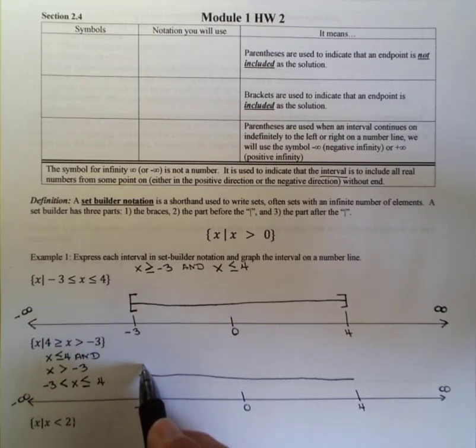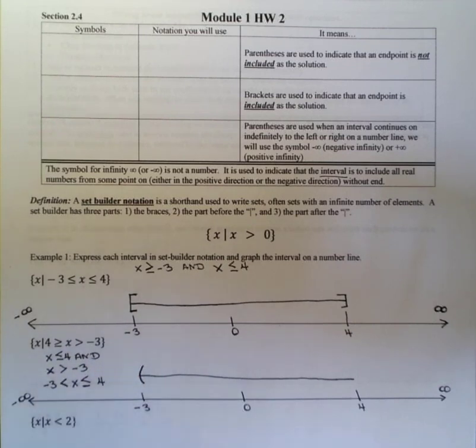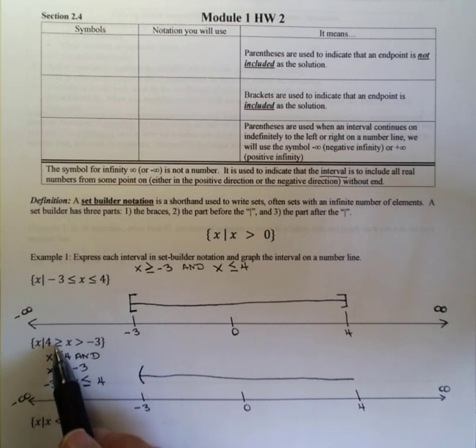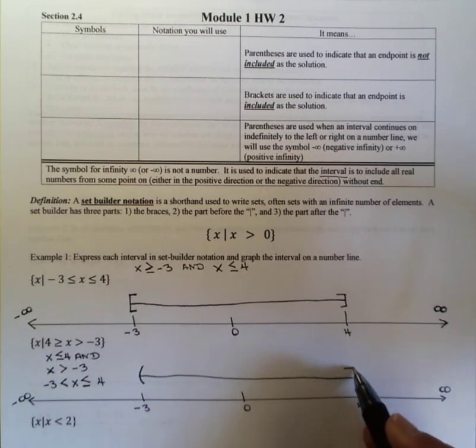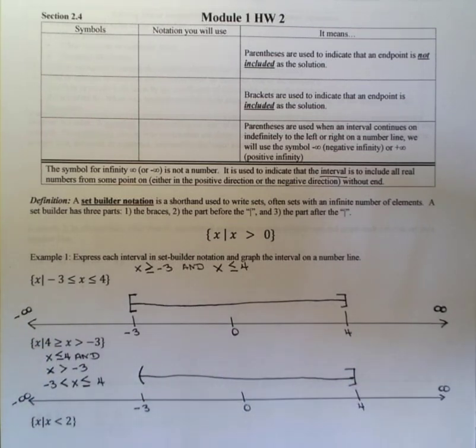Well, how do we show that? We do it with the parentheses, or what we call the round bracket. You can think of it either way. So this round bracket says go all the way to -3, but don't include -3. What do we use over here with +4, though? Well, the +4 has an equal sign associated with it, doesn't it? So we're going to say square bracket for that one.